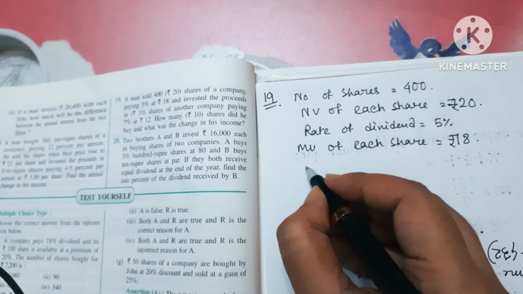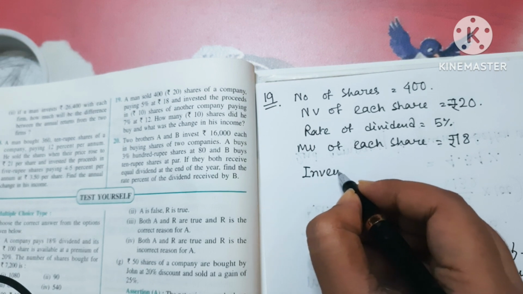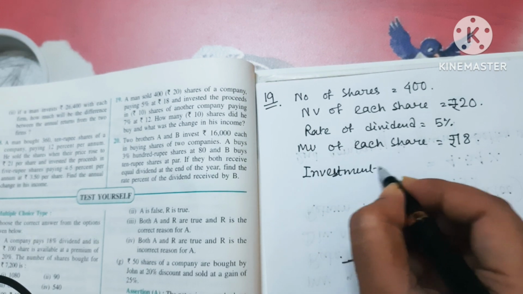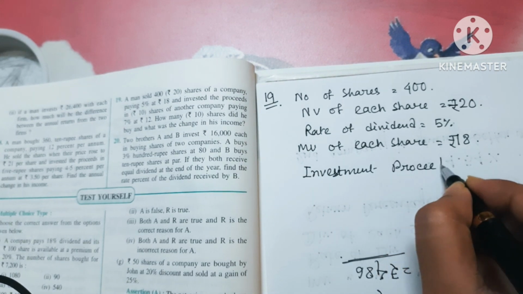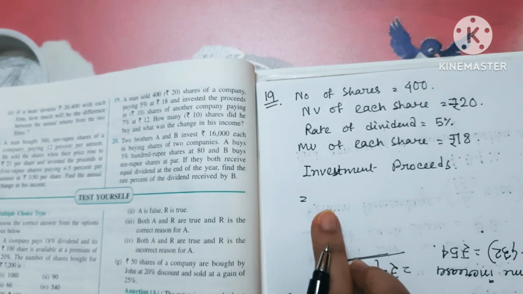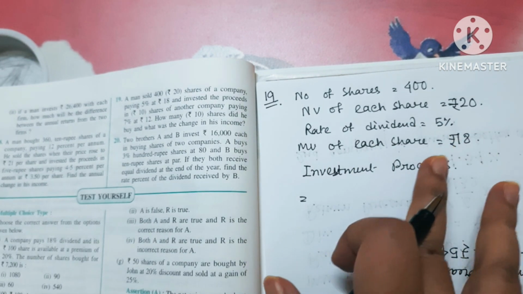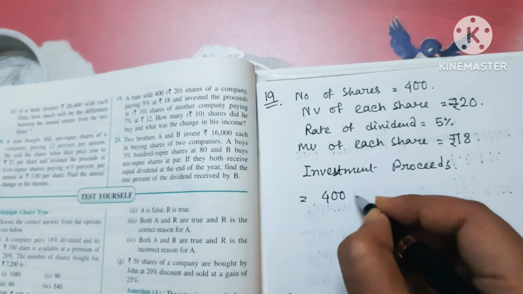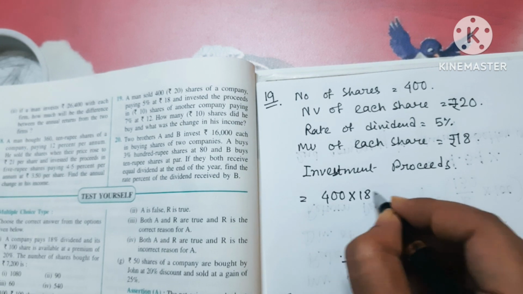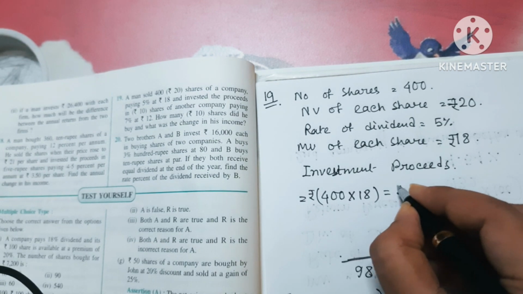So investment proceed will be equal to money obtained by selling these shares. So it will become 400 into 18.